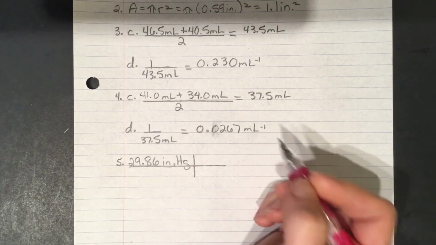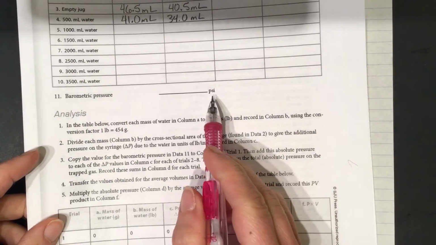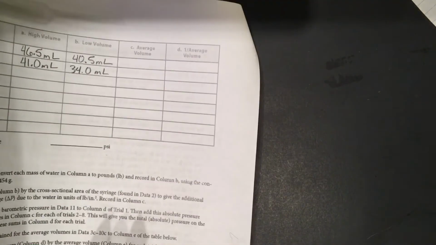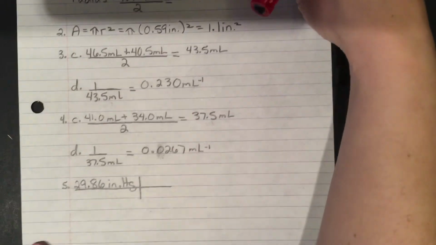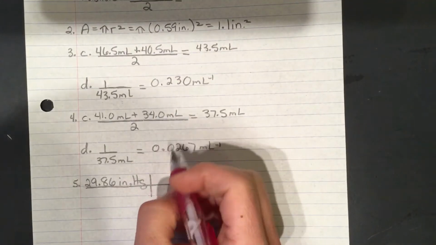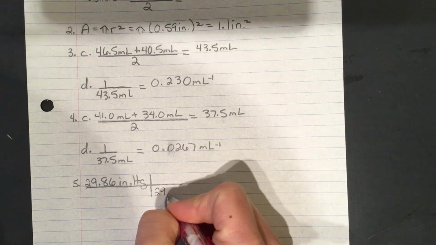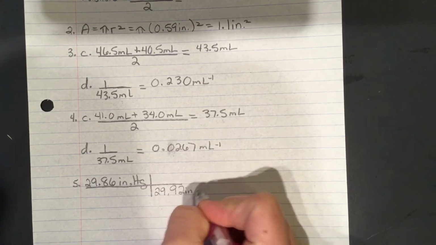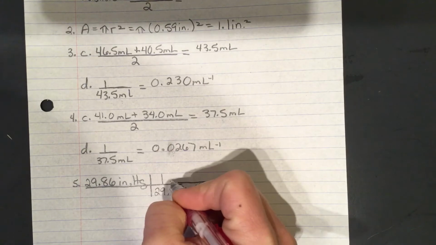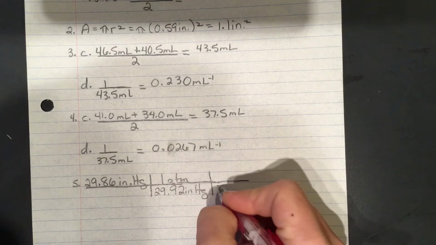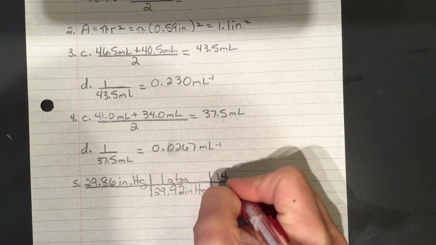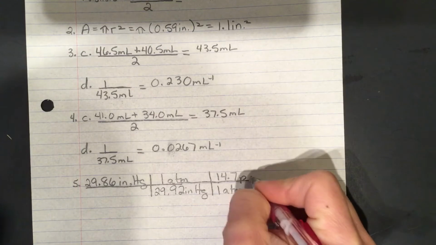But I want it in PSI. So on the very front page of this lab, they show you how to do that conversion. So I'm just going to do what they are showing here. So they told me that 29.92 inches of mercury is equal to 1 atmosphere. And 1 atmosphere is 14.7 psi.